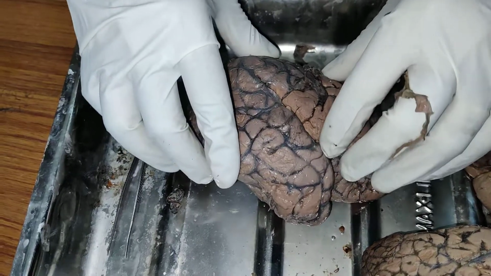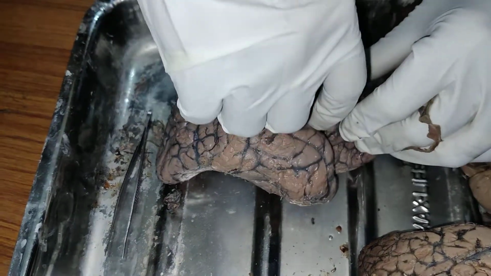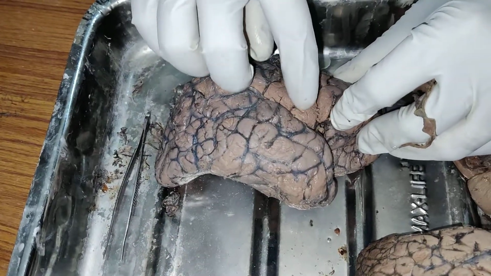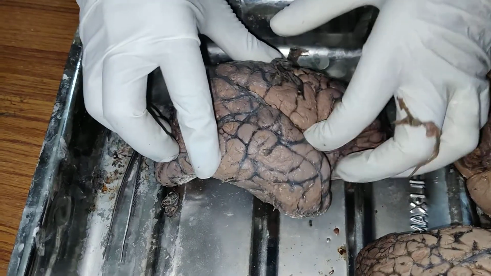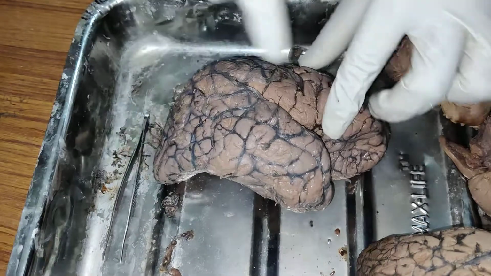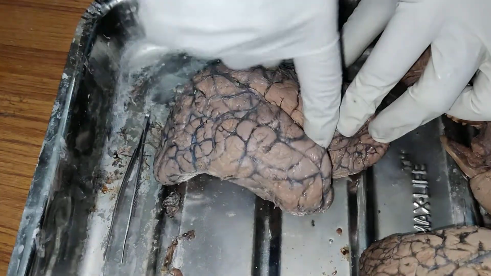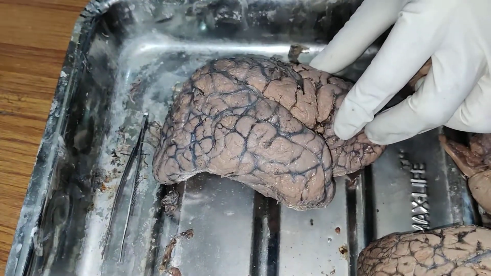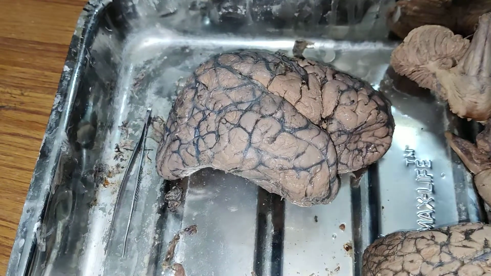So which is the fifth lobe? The fifth lobe lies deep to this particular pars opercularis, and it is called the insular lobe. So if we just take out this particular gyrus, we will be able to see the fifth lobe, that is the insular lobe.